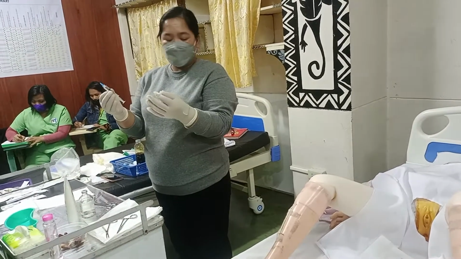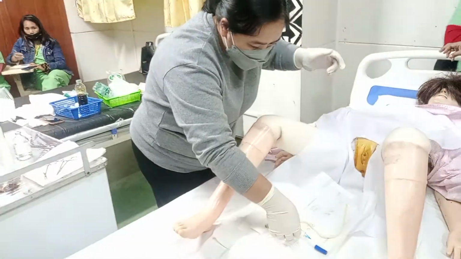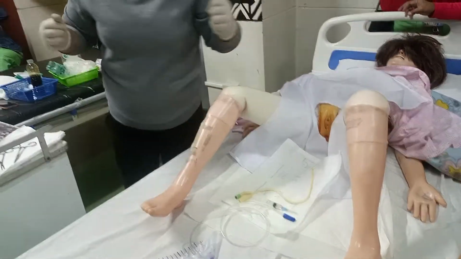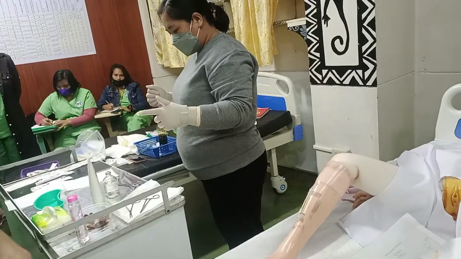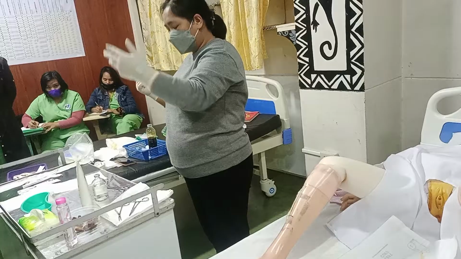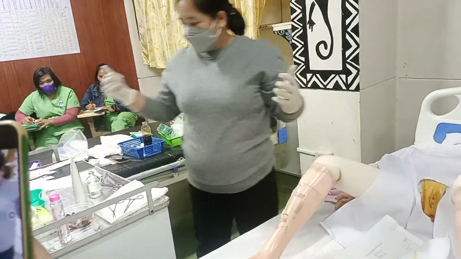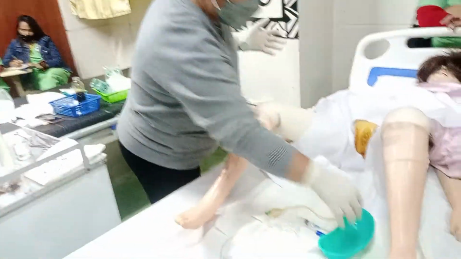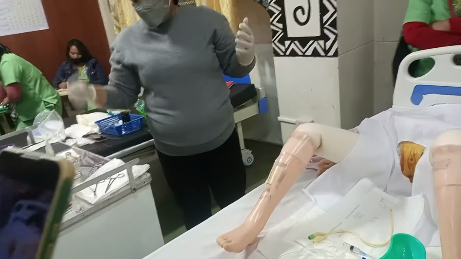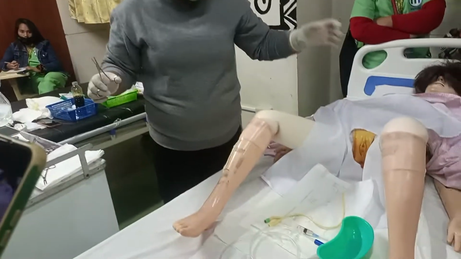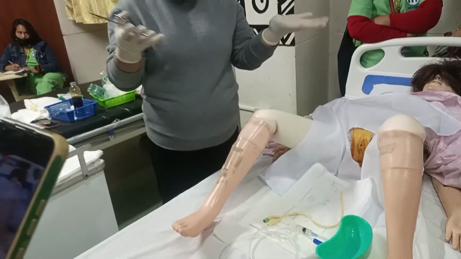Kapag nagtutusok kayo, you can leave it there and then do the fishing. Okay? And then, okay na. Mag-prepare ka na lang dito ng pagtitake natin mamaya ma'am. Tatlong short lang. Okay? Then, I will get my kidney basin. Usually, naka-cover yan para malinis siya. And then, I will get my forceps. Okay?